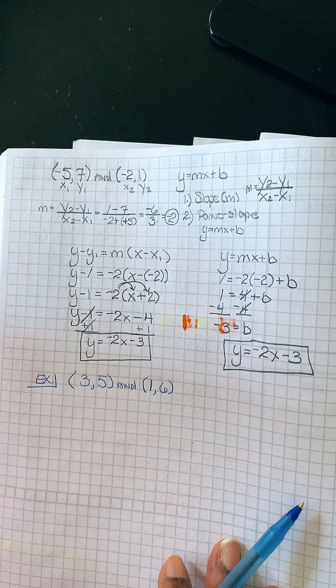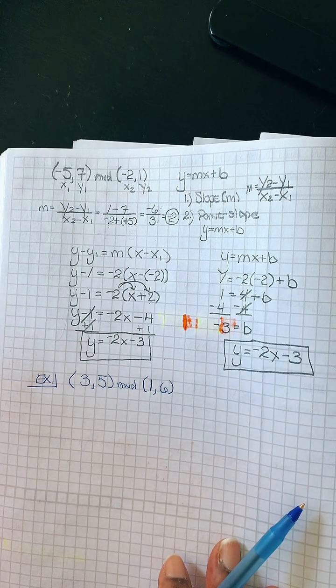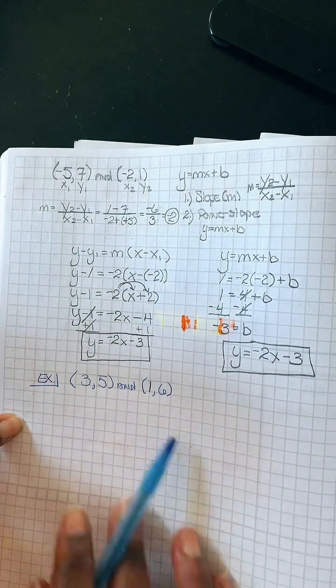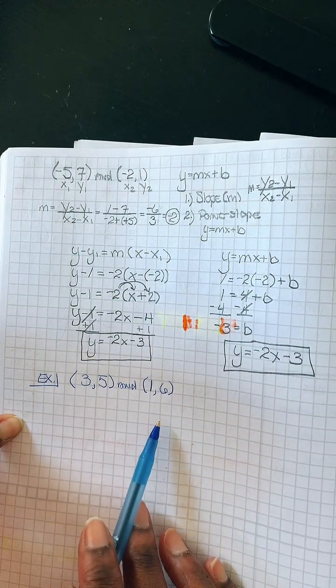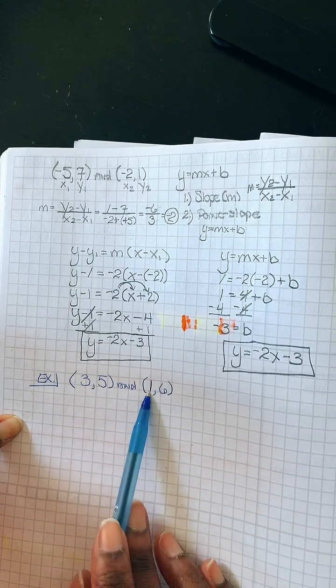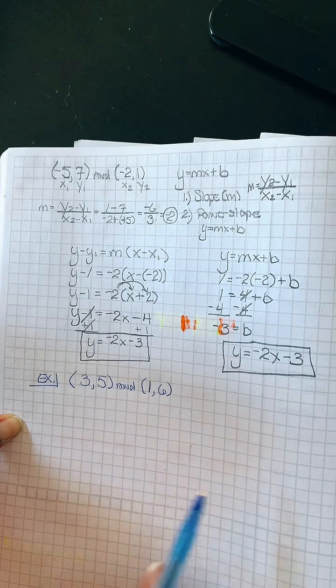That can be the numerator. There we go, girl. That's it. It should be flipped, because remember your y's are going to be first in the numerator. Then your x's are in the denominator.